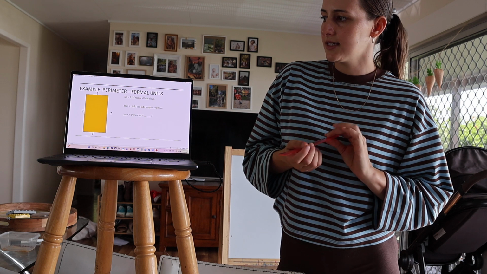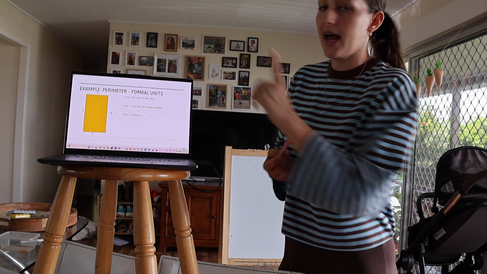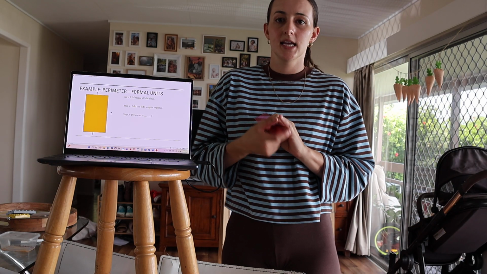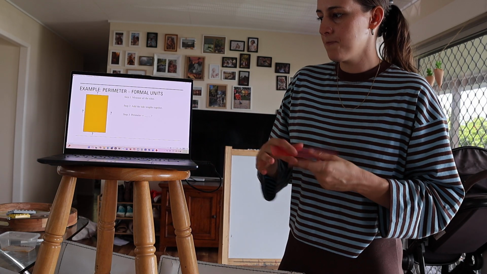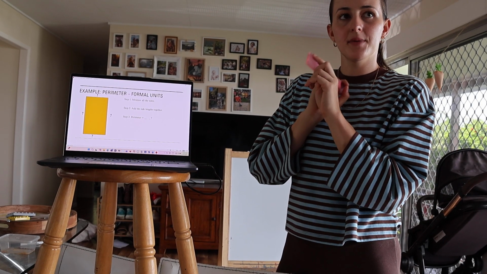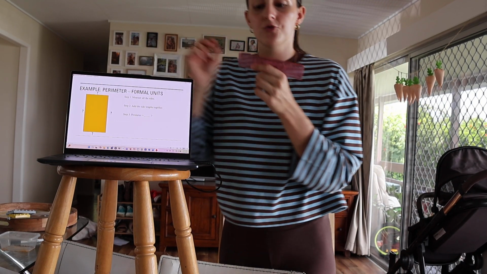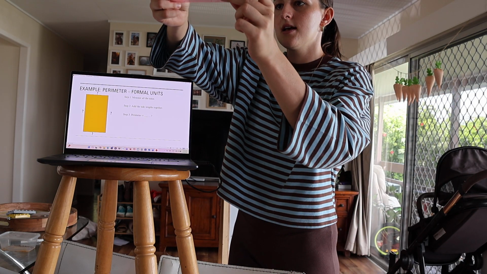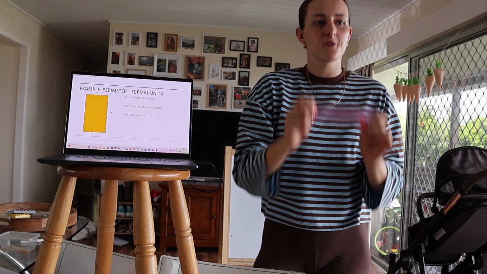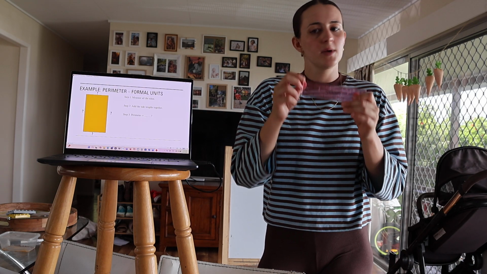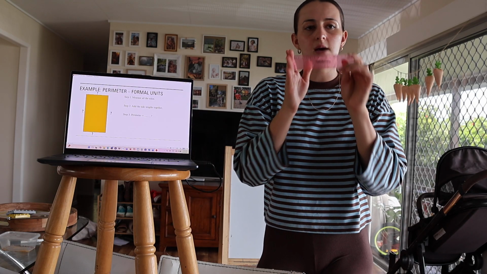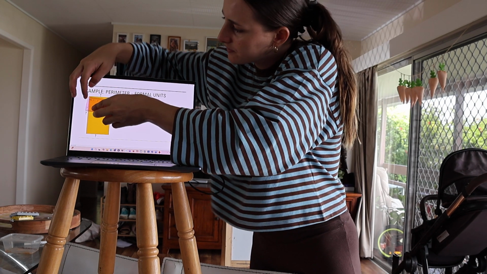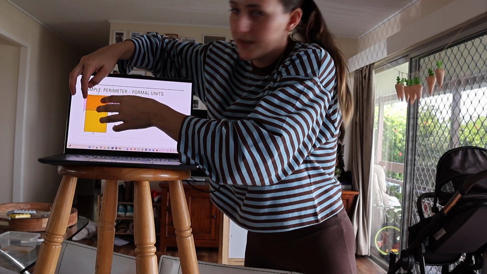Now, let's look at an example. So, we've got a rectangle here, don't we? Now, step 1 to find the perimeter is to measure all the sides, okay? So let's get our ruler. We must make sure that when we measure with our ruler, see the little line above the 0? Can you all see that? So we have to make sure that we measure from the 0, from this line. We cannot measure from the side of the ruler because that will not give us an accurate measurement, okay? So let's line up our 0 and let's count how many centimeters this is.